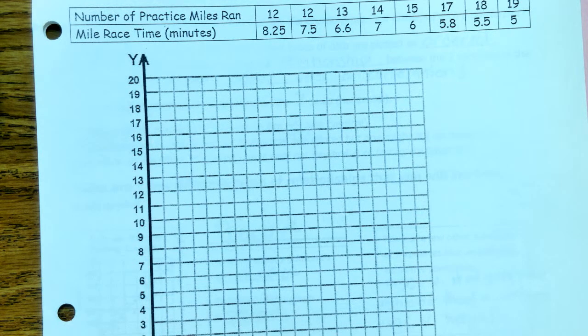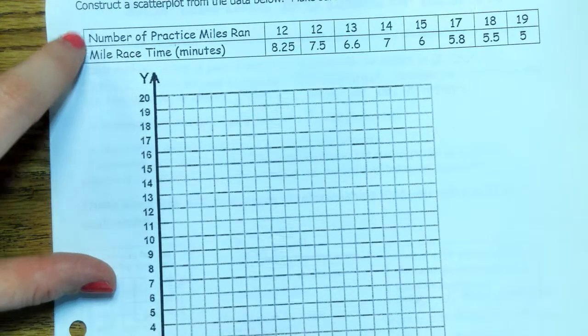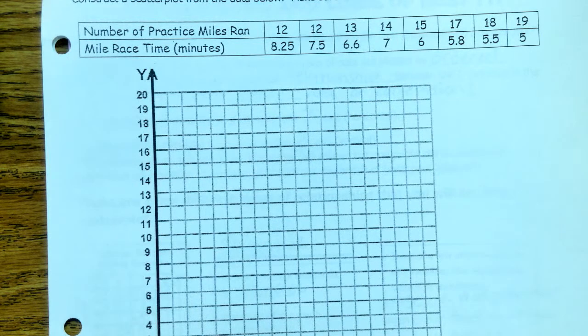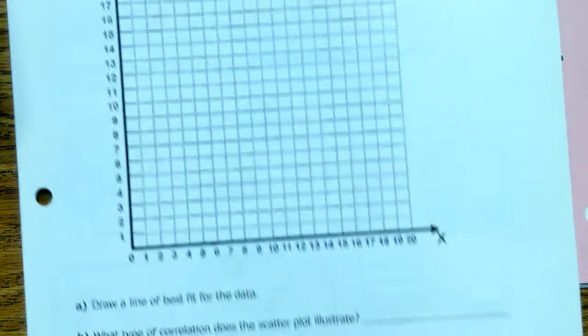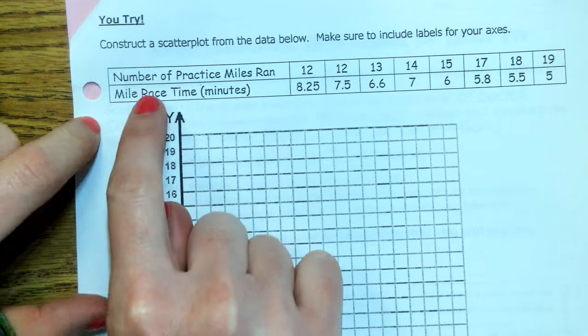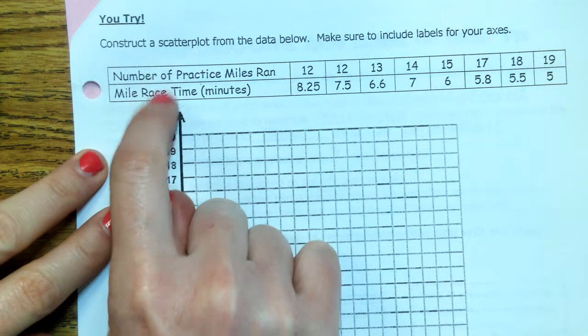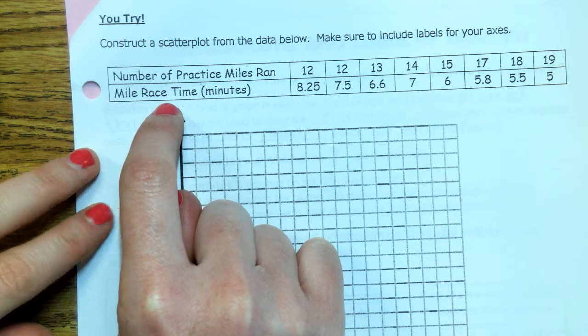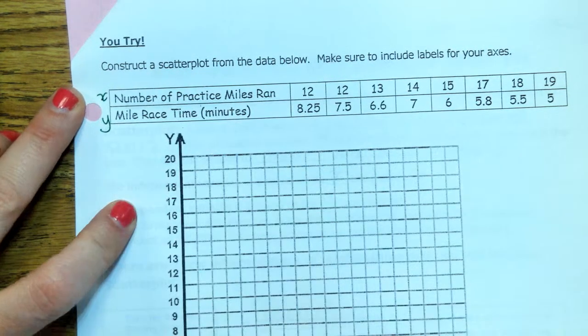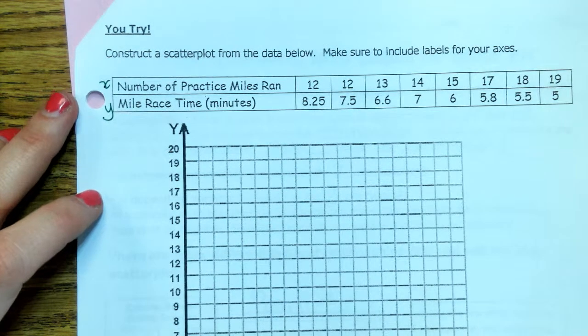It already shows your axis though. Yeah, but labeling it is like writing these words down. I got you. Yes. How do I know which one is X and Y? It tells you. These say X and Y. Anna, I think that you were asking between these, which is a good question. X is always first. Y is always second. Always.